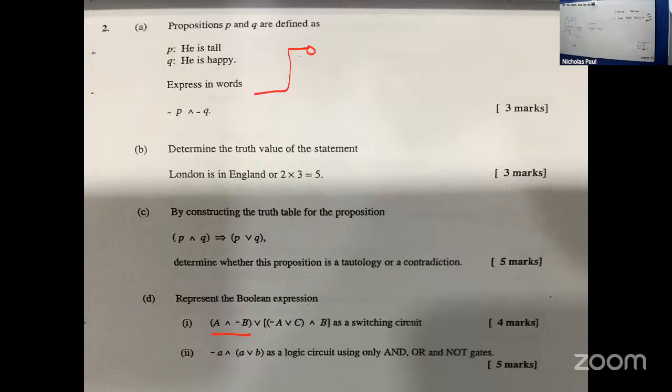So I'm doing the first one, A and the negation of B. That's the first one, right? And the next is A or C. So I'll come like this. Negation of A or C and B.